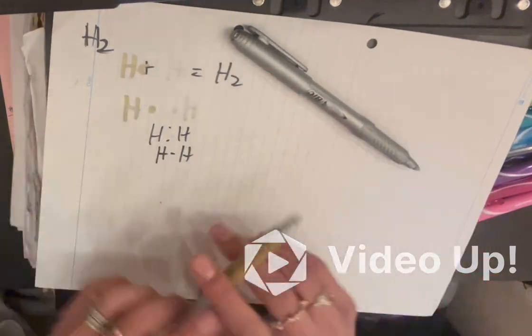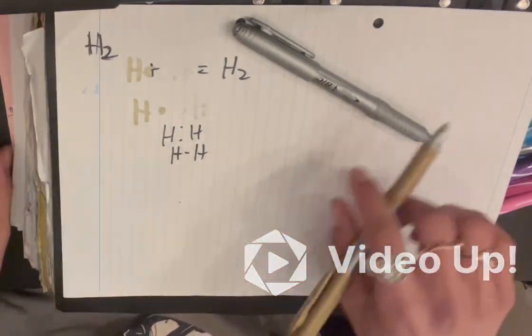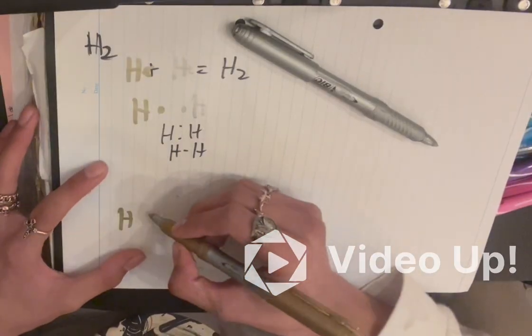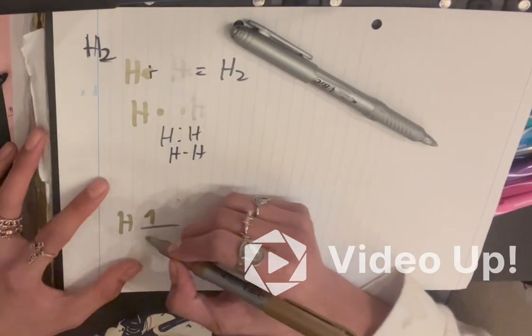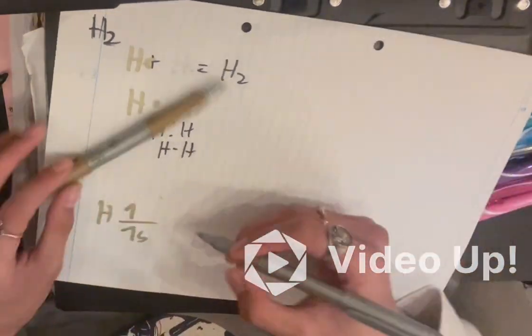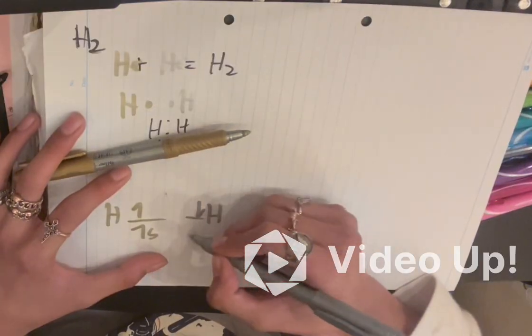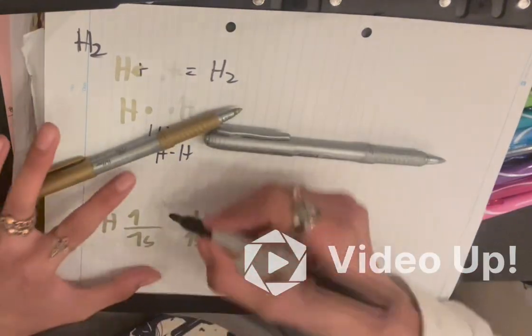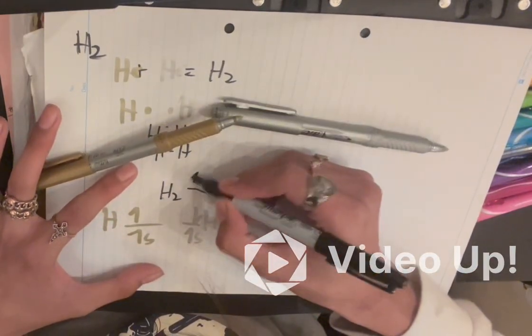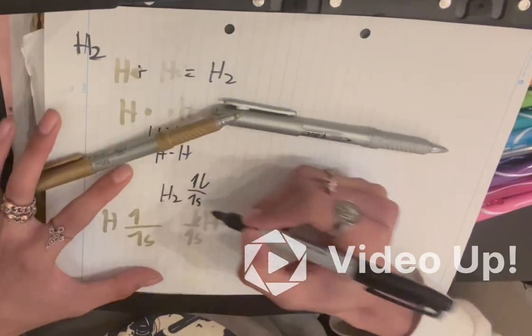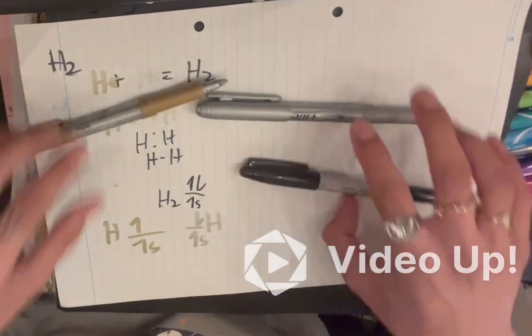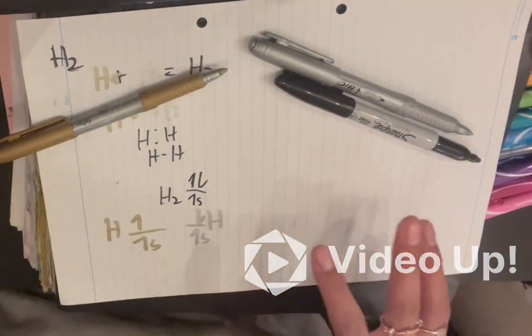So they each have their orbitals. This one has an electron on the 1s, and this other one also has one electron on the 1s. And then together they make H2 with 2 electrons on the 1s orbital. Just like that. And that is the core idea.